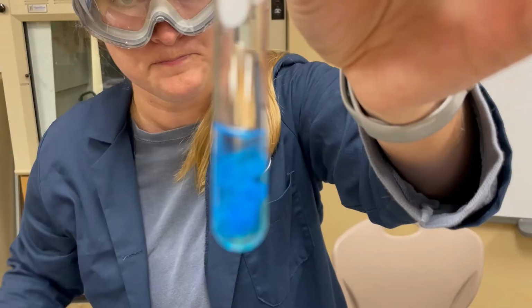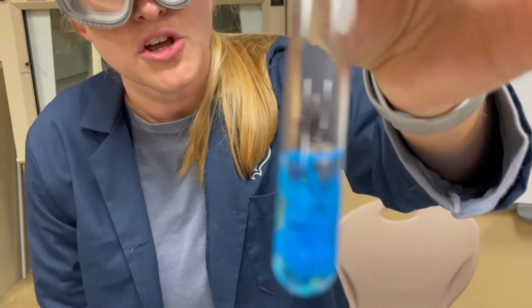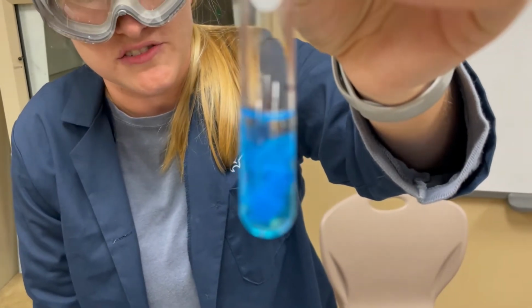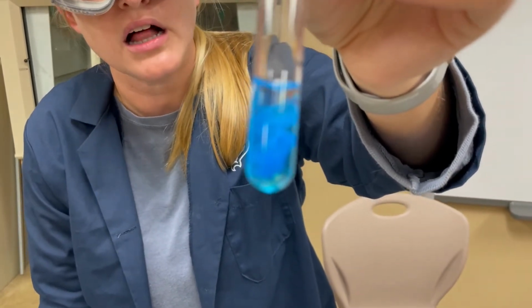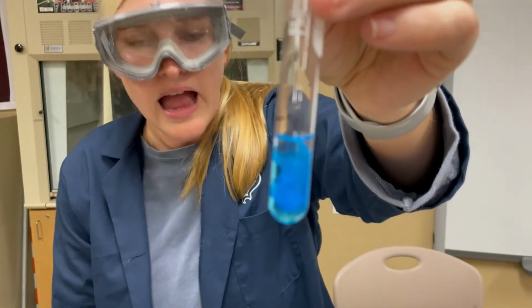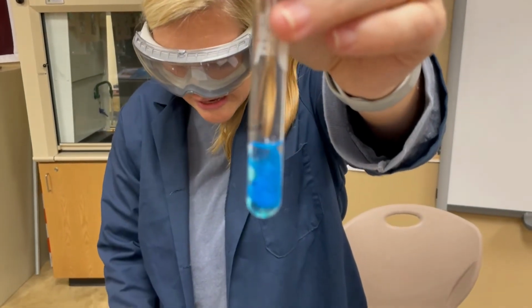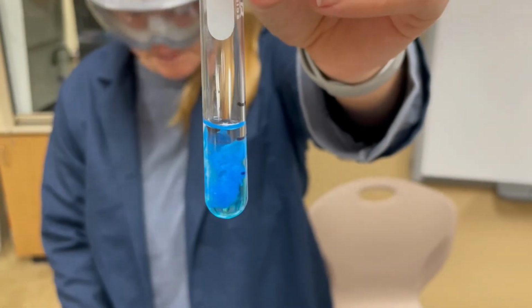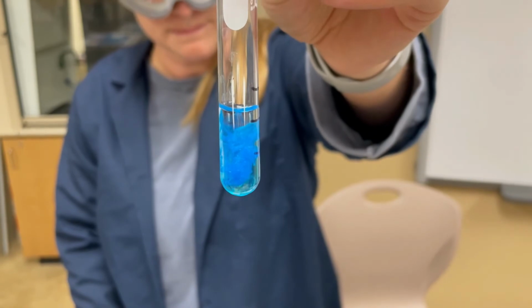And there we go. So go ahead and write your observations for this. Talk about color, talk about what you see, and then note what has actually been formed if you look at your reactions in italics and your reactions from the pre-lab. All right.